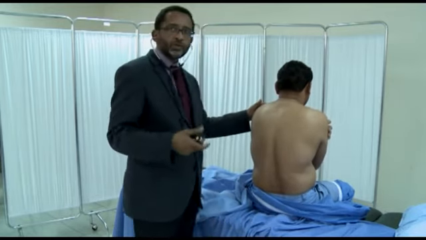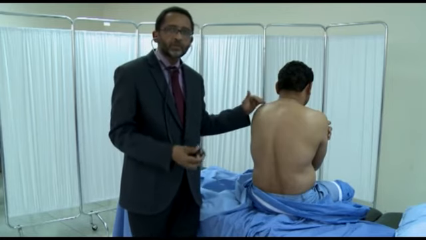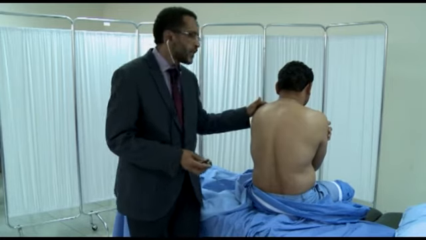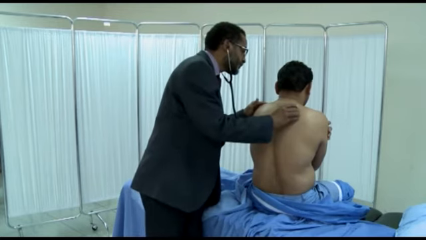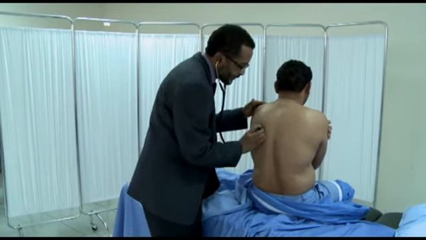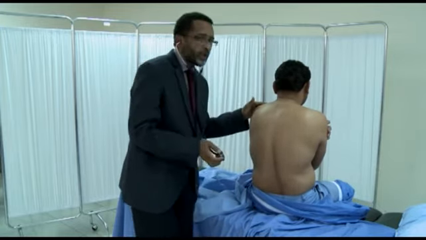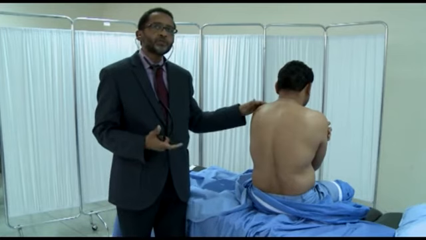Now, here we're going to show you how to do tactile vocal resonance, same as tactile vocal fremitus. Can you say 99? 99. And again? 99. Now, in certain conditions, you may need to do more maneuvers.